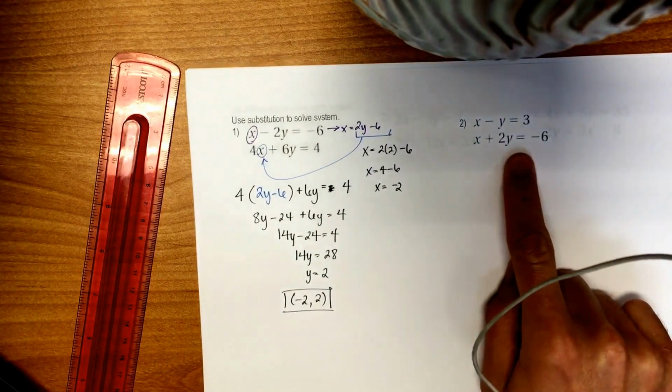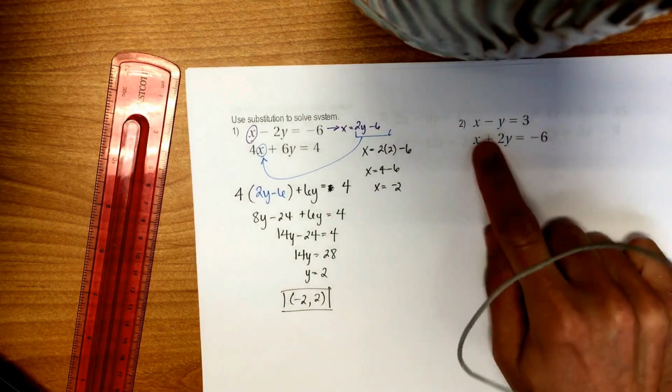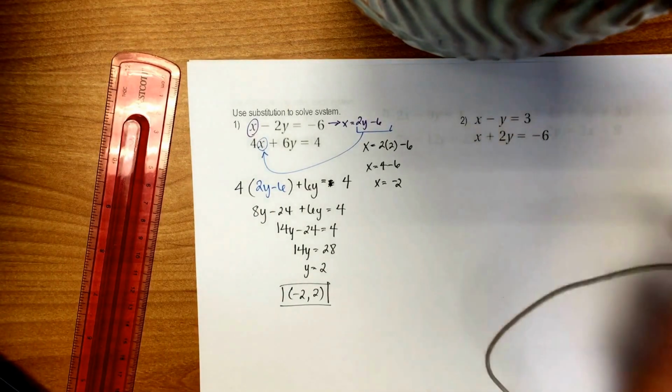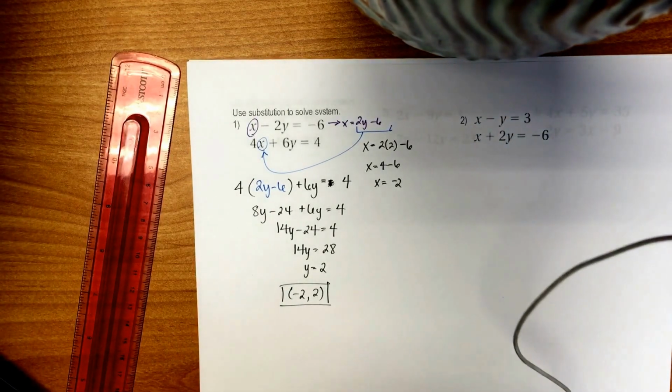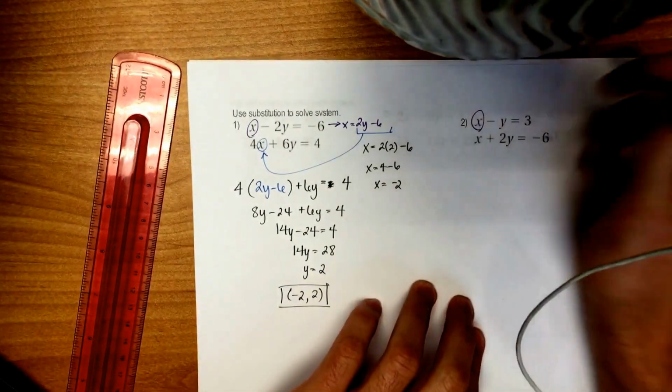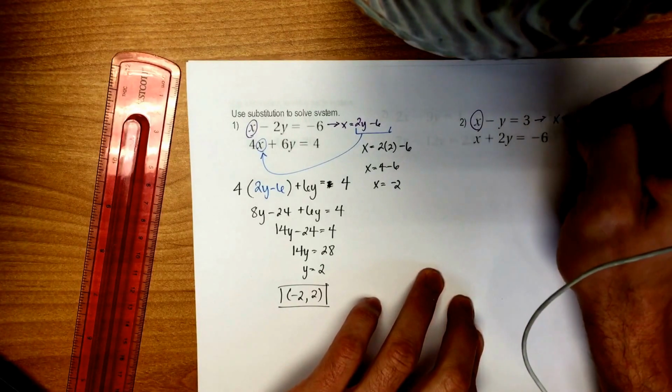One more here. If I solve this one, notice both of the equations have x's with no number in front. So it doesn't matter which one you solve for because they're both going to be fine to do. So I'm going to solve the top equation for x, and I'm going to do that by adding y to both sides.